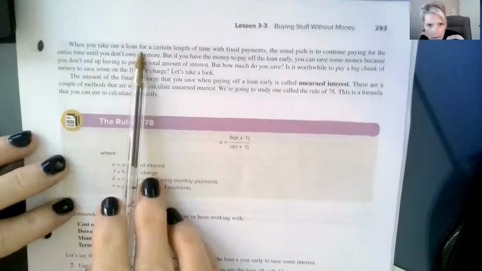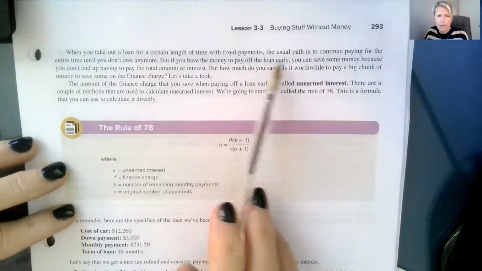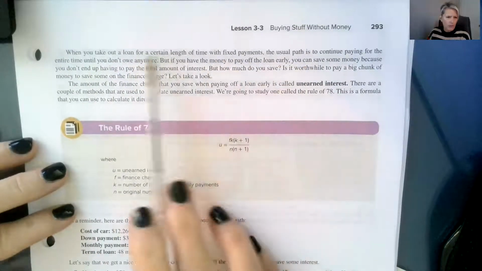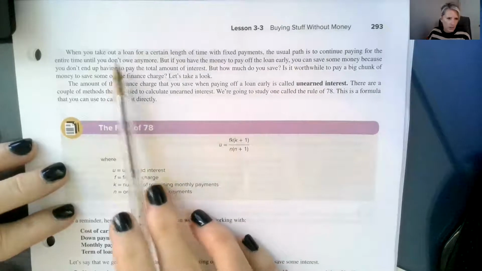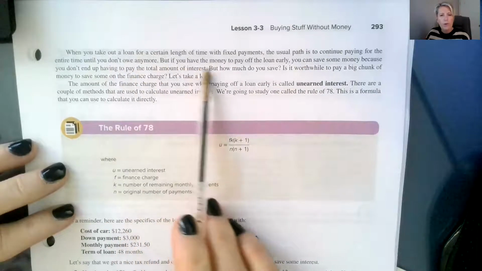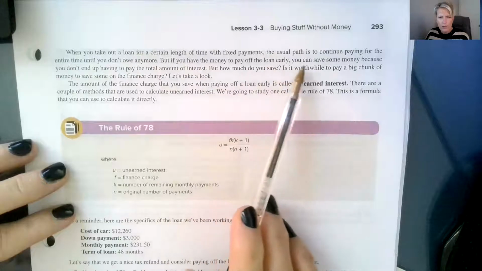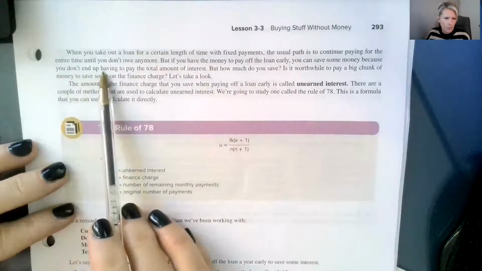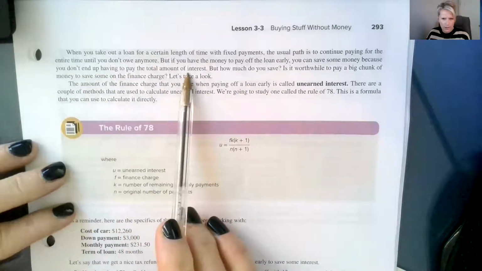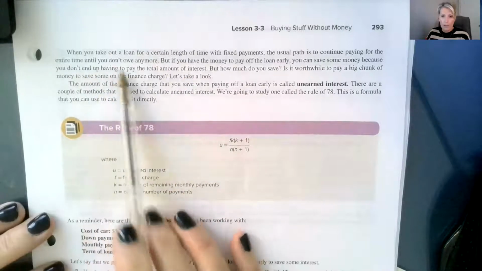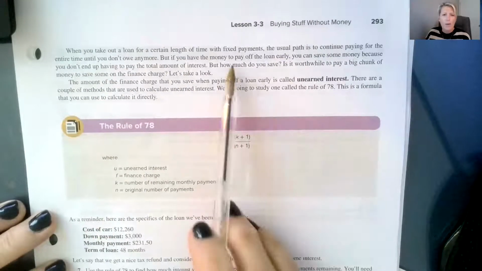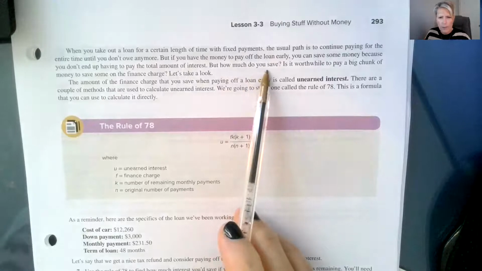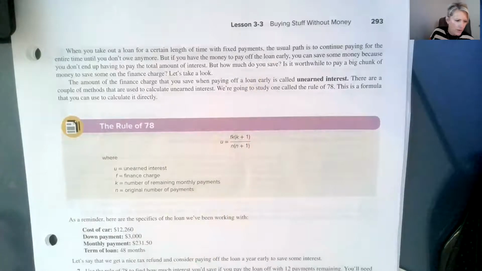When you take out a loan for a certain length of time with fixed payments, the usual path is to continue paying for the entire time until you don't owe anymore. But if you have the money to pay off the loan early, you can save money because you don't end up paying the total amount of interest. But how much do you save? Is it worthwhile to pay a big chunk of money to save some of the finance charge?